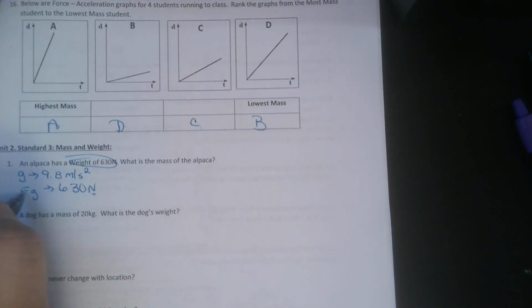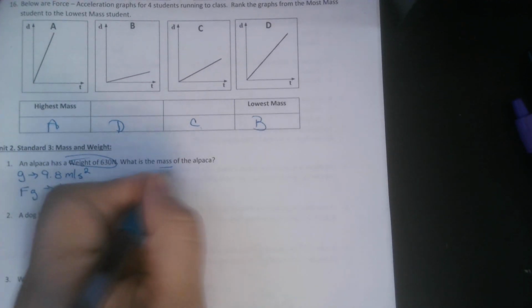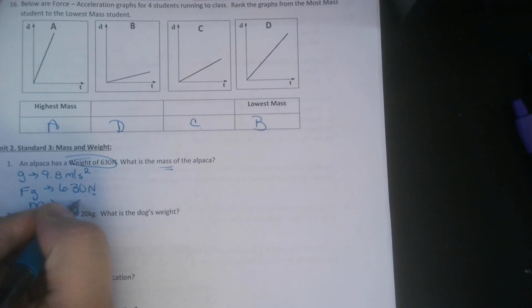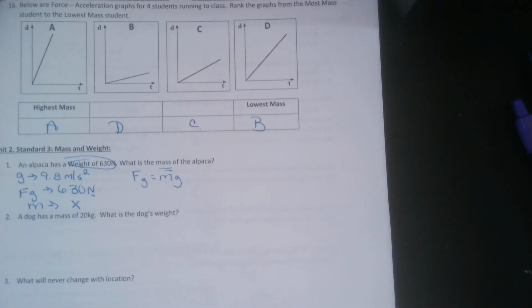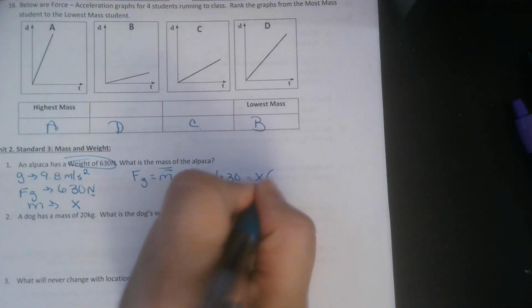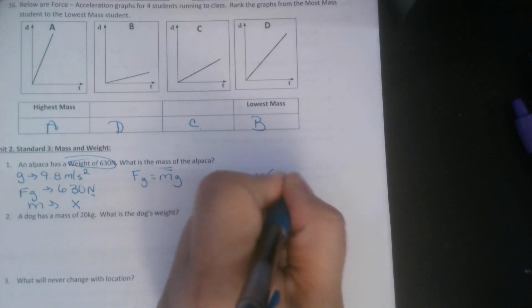So weight is Fg. Fg is 630 newtons. It's a newton, so it's a force. And I'm looking for m, which is the mass. How do I solve this? Fg equals mg. Fg is 630, m is x, and 9.8 is my acceleration.